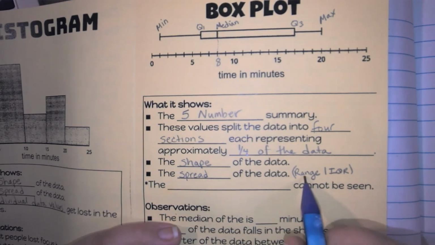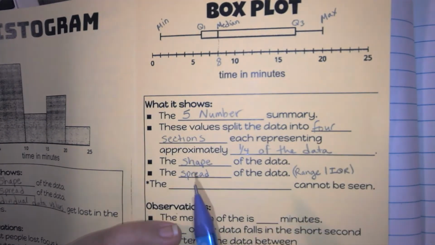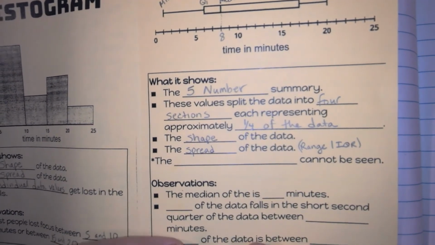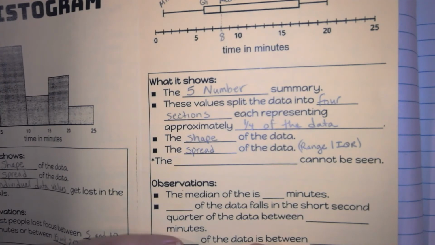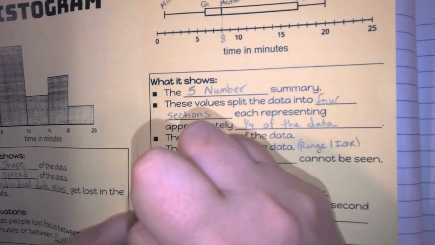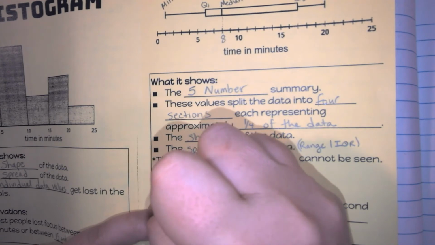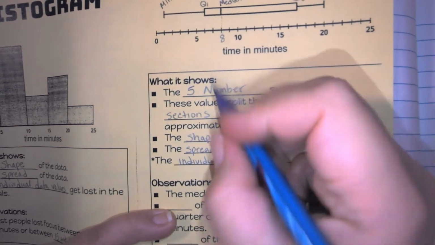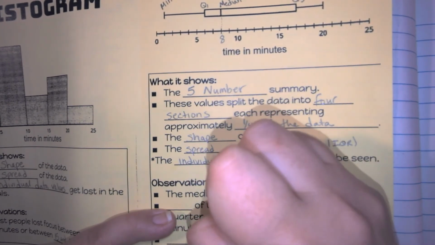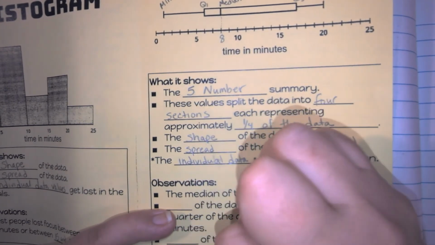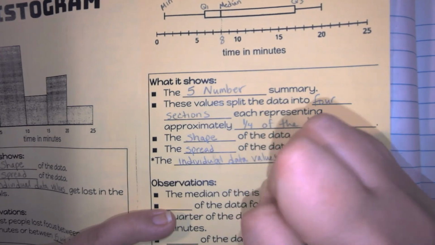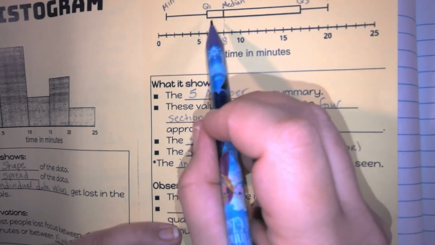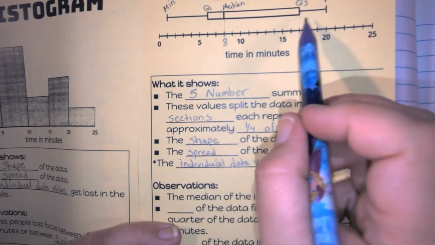The range and the IQR both use the numbers in the 5-number summary, and we'll talk more about those as we continue on in our work with these kinds of graphs. Again, the individual data values cannot be seen here. We just know there's about 1/4 of them in that section, 1/4 of them there, 1/4 of them there, and 1/4 of them there.